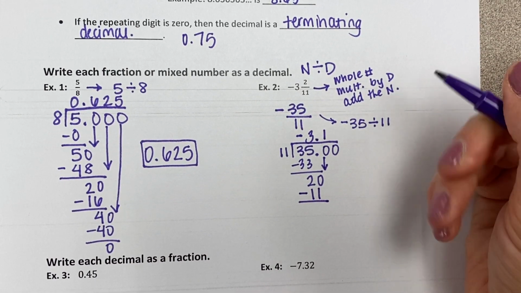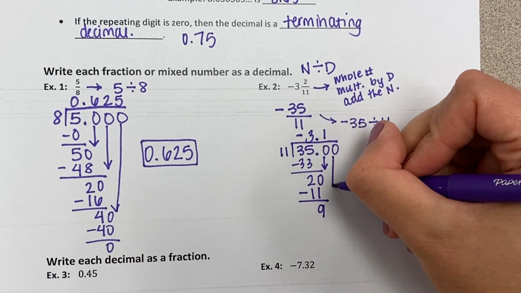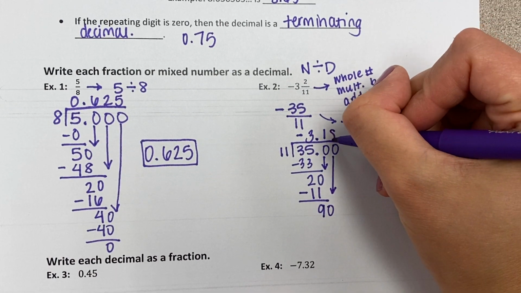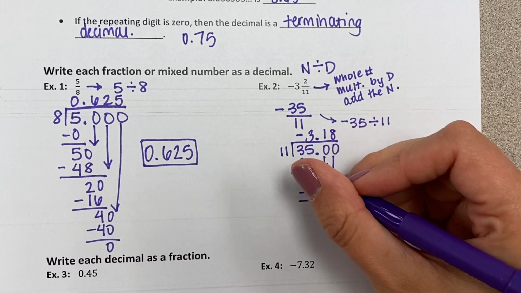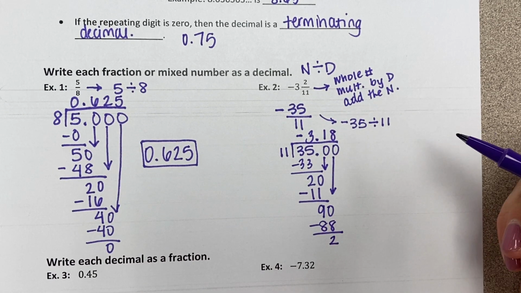20 minus 11 is 9. Still can't have a remainder, so bring down a 0. 11 goes into 90 8 times. 8 times 11 is 88. 2 left over.